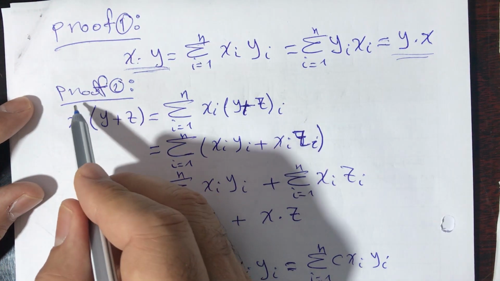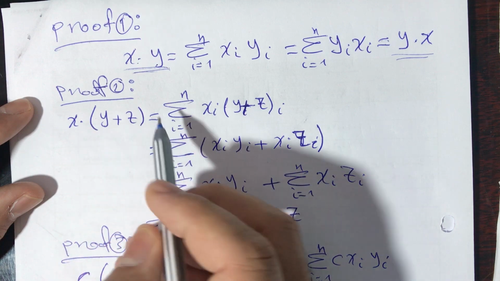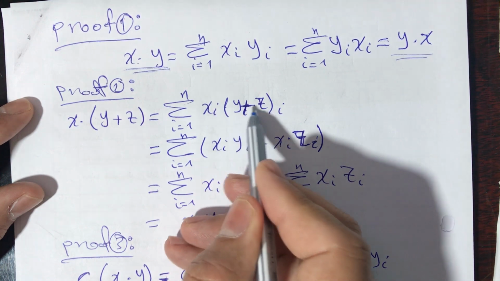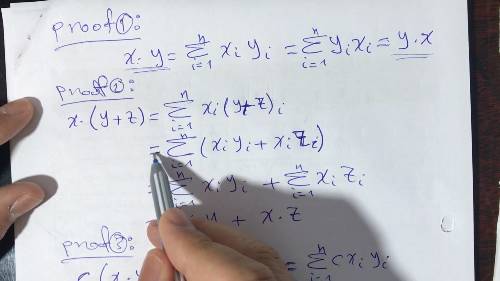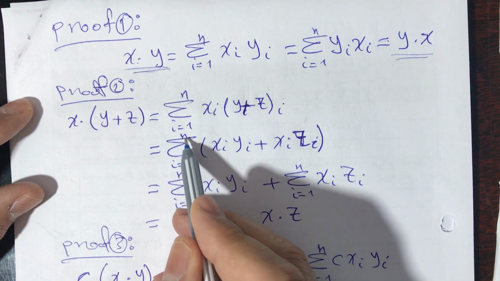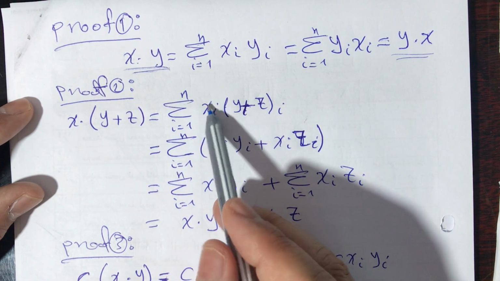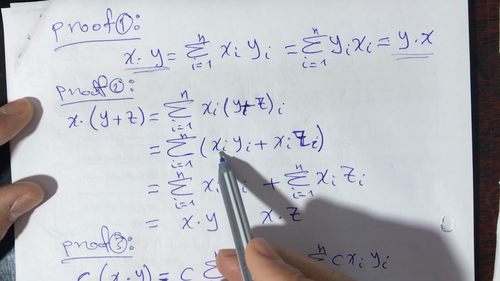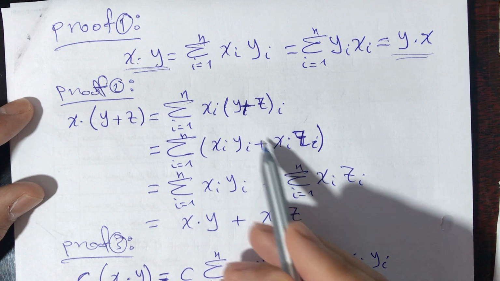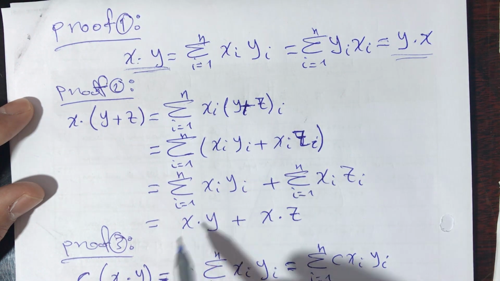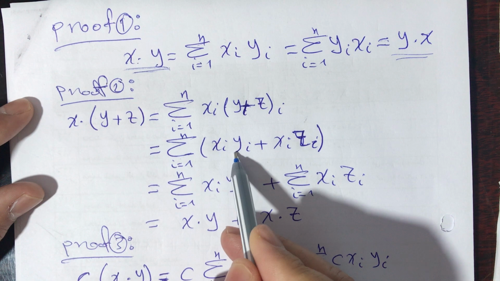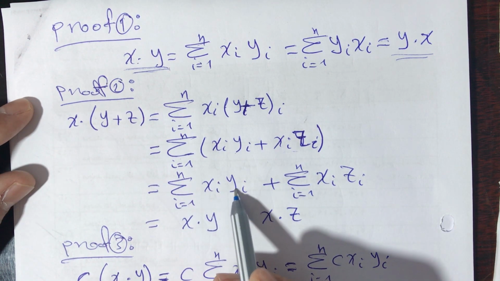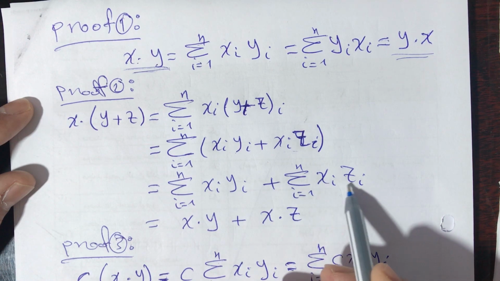Now proof of 2: x dot (y plus z) equals the sum over i from 1 to n of x_i (y_i plus z_i). This equals the sum of x_i y_i plus x_i z_i, and distributing the sigma, it is the sum from i equals 1 to n of x_i y_i plus the sum from i equals 1 to n of x_i z_i.